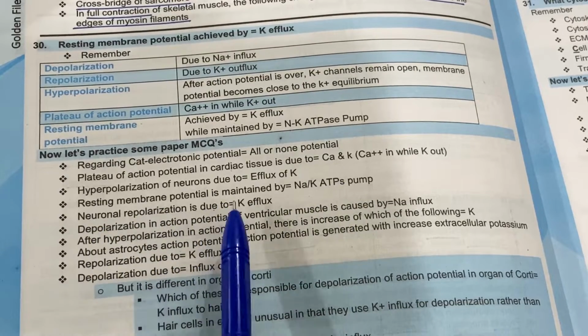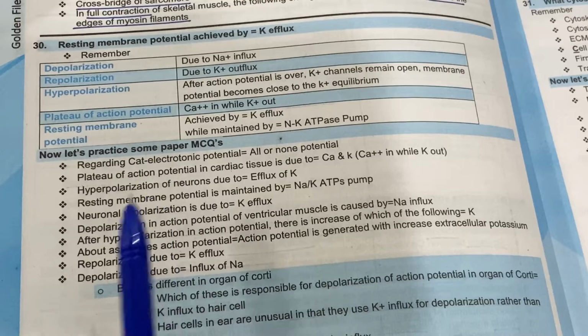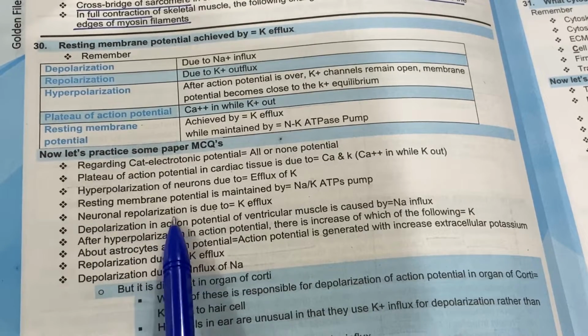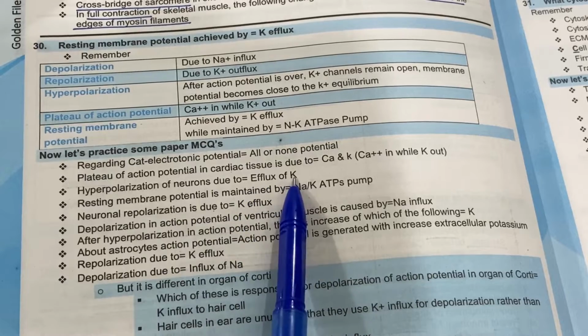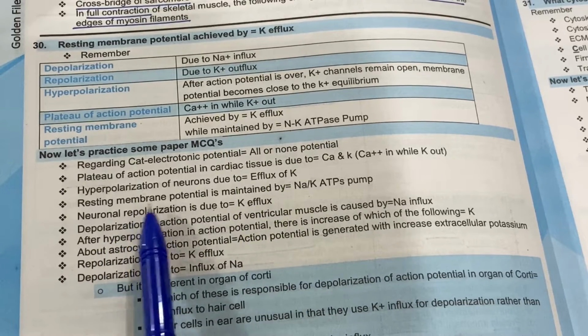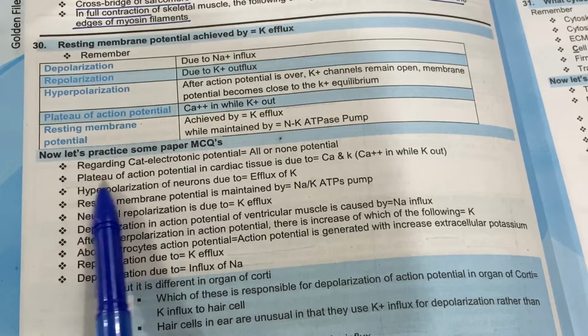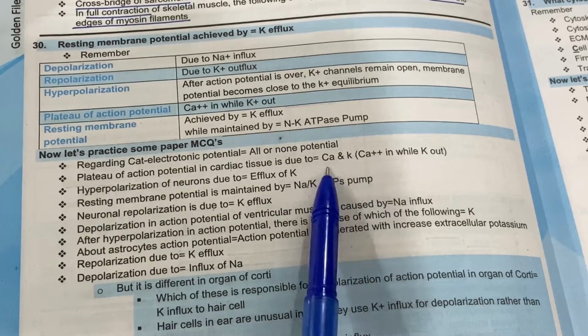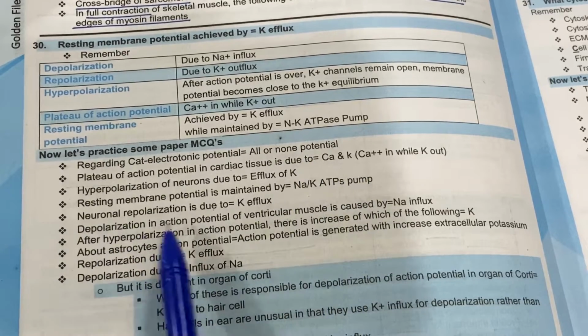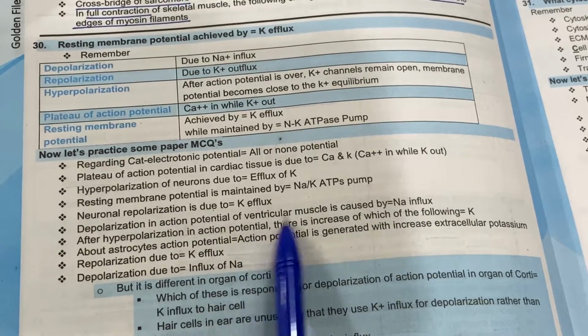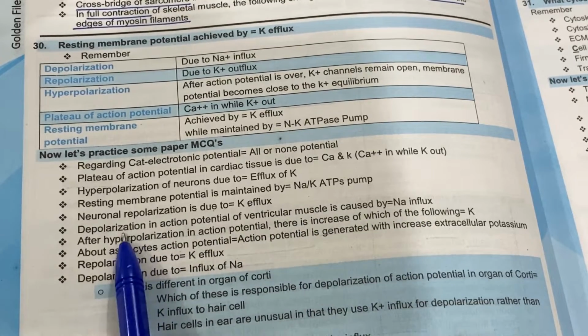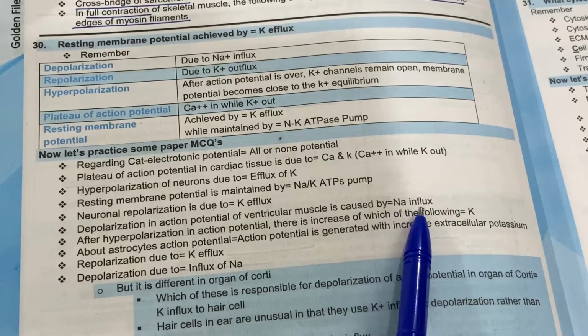Neuronal repolarization is due to potassium efflux. Hyperpolarization is also due to potassium efflux, and the plateau is formed by potassium efflux and calcium influx. Depolarization of the action potential of ventricular muscle is caused by sodium influx.